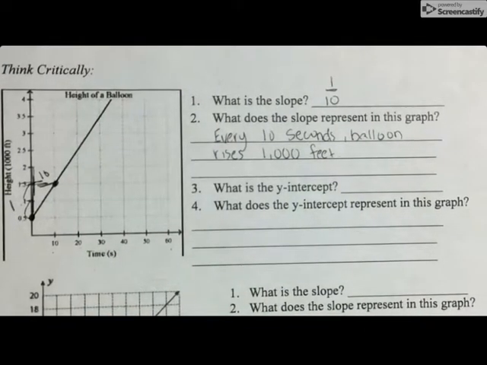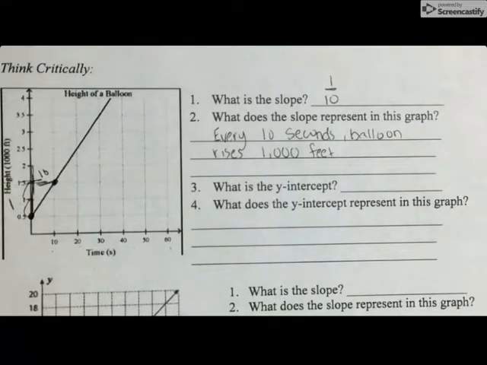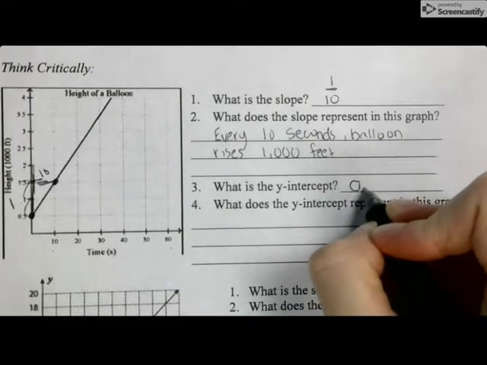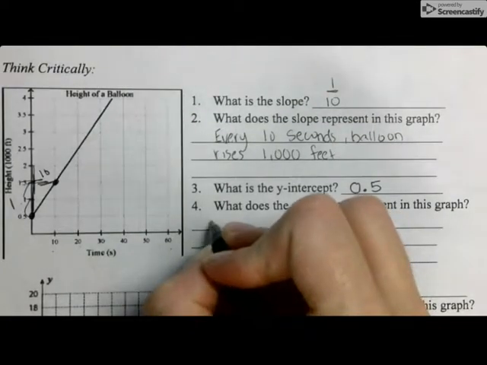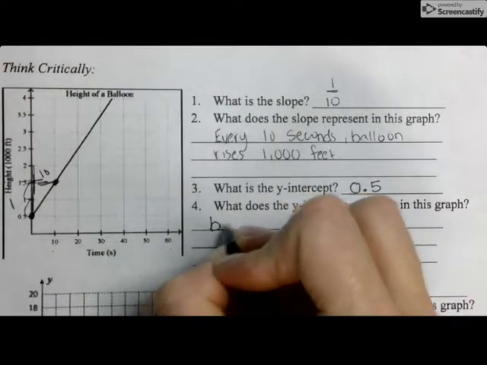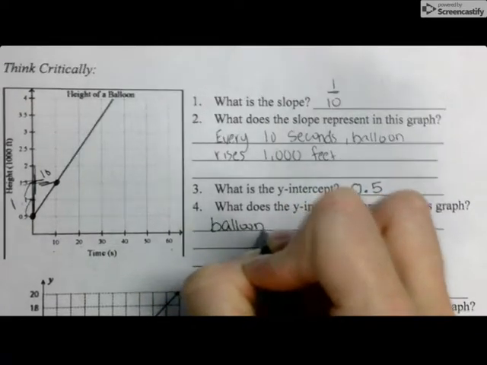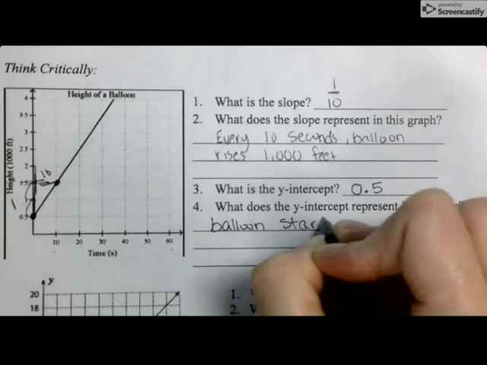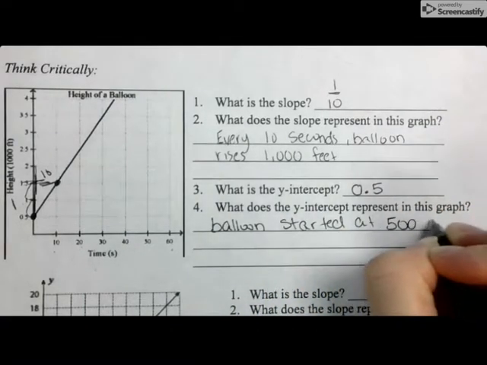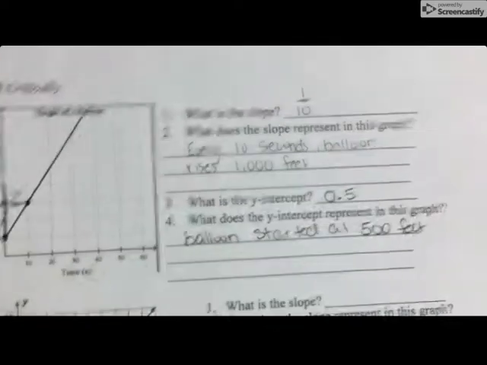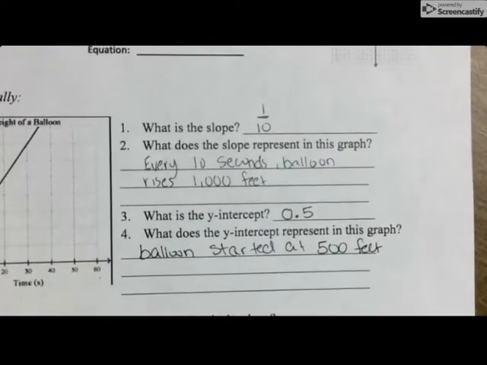What is the y-intercept? So where does the graph go through the y-axis at? 0.5. So what does that represent? What does the y-intercept represent? That the balloon started at 500 feet. The balloon started at 500 feet.